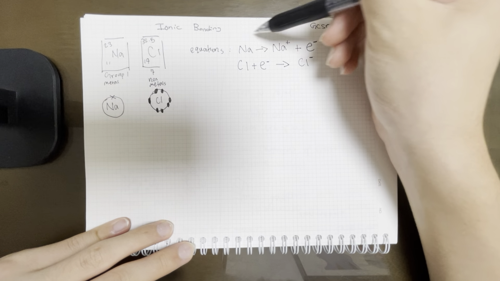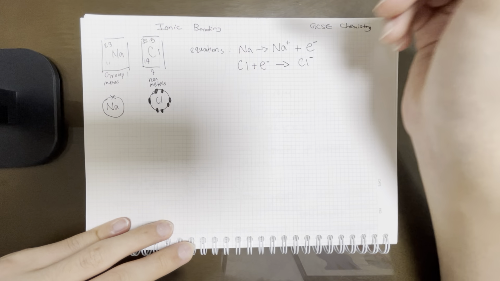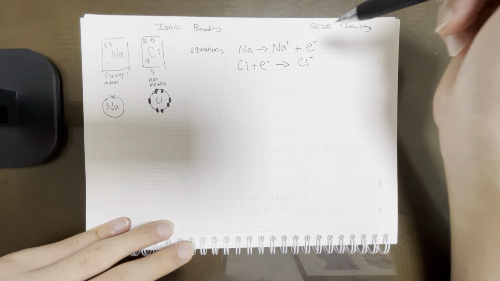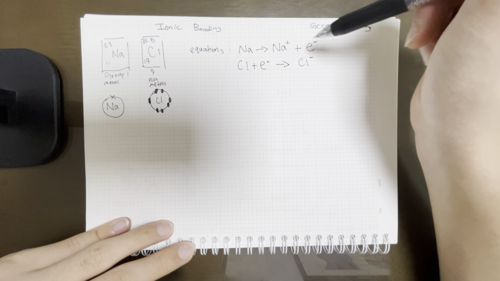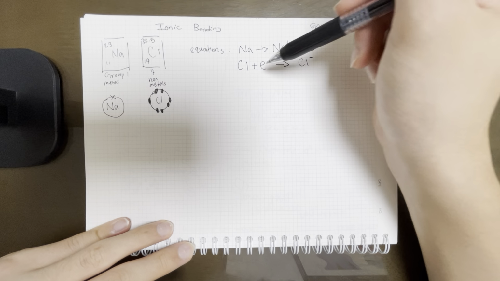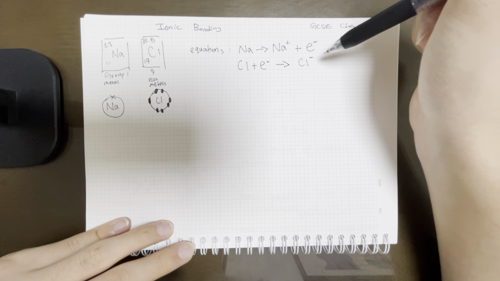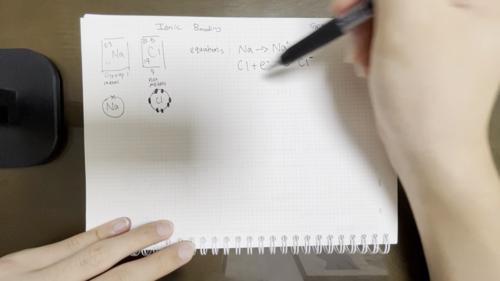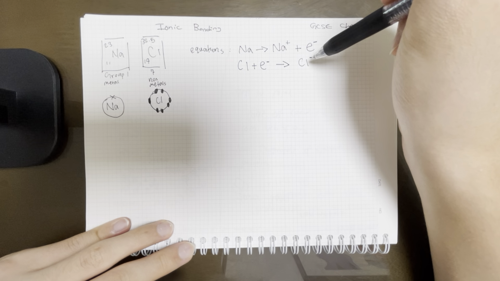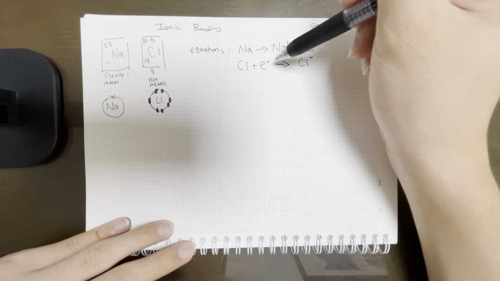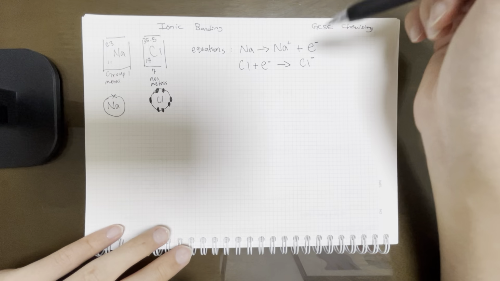And this sodium is losing an electron, so it becomes Na plus, a positively charged sodium atom, plus an electron. This chlorine receives an electron, and it becomes Cl minus. It's really important to write this in this order. You can't write Cl minus is equal to Cl plus e minus. You have to write it in this very specific order.